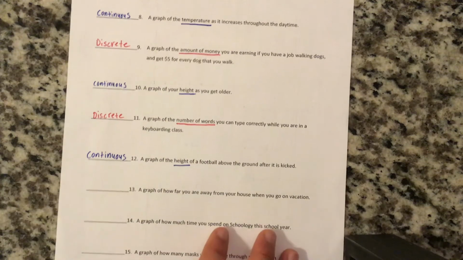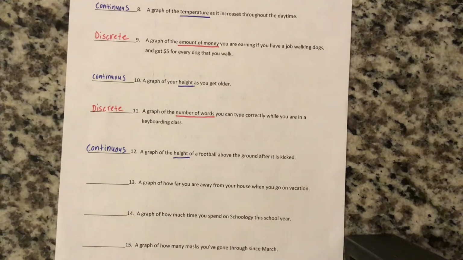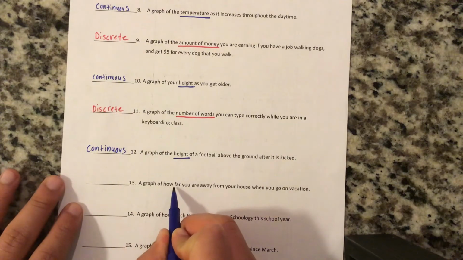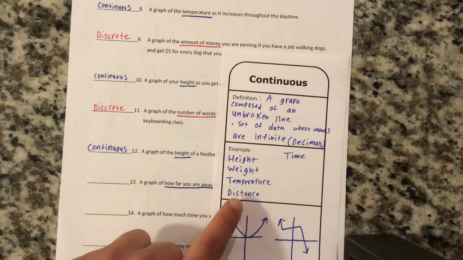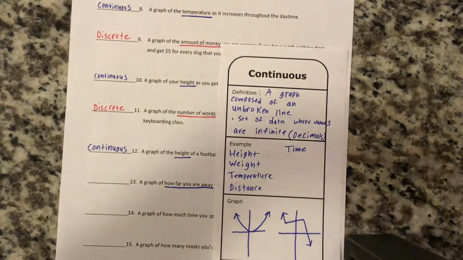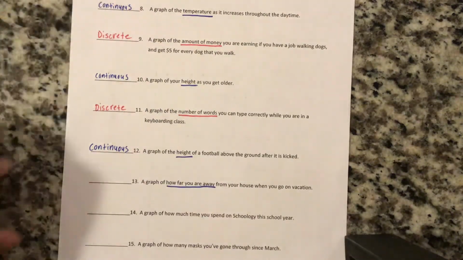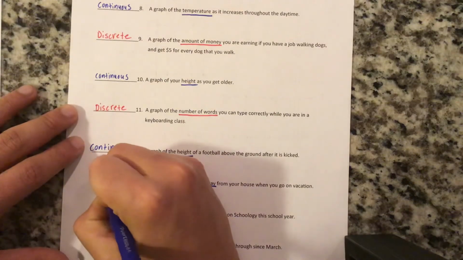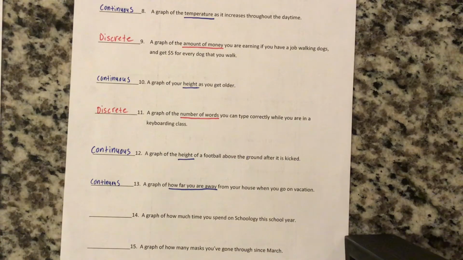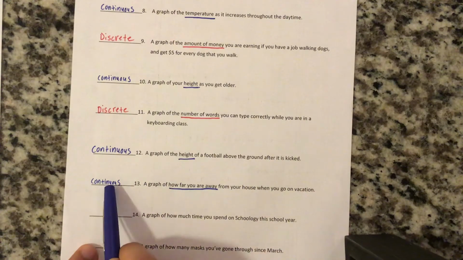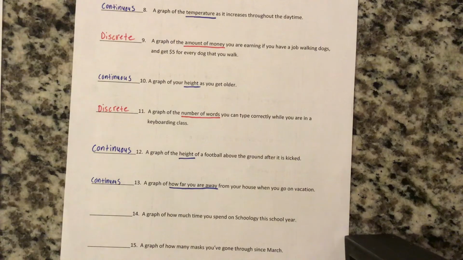Number 13, a graph of how far you are away from your house when you go on vacation. It's kind of worded weird, a graph of how far you are away, but another word for that, a simpler word that is in the notes, is distance. How far you are away from something, that's the distance. So distance is continuous. We can be 30 miles away from home, 28.5 miles away from home, or 30.2 miles away from home. So distance is continuous.